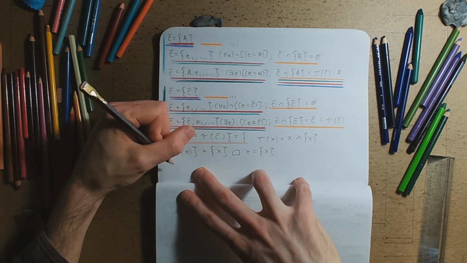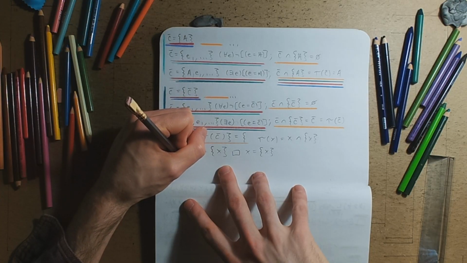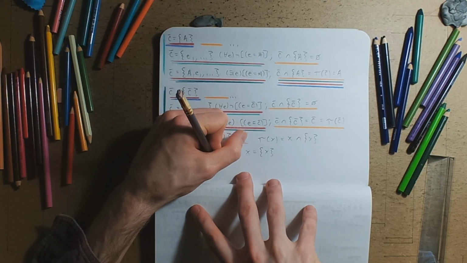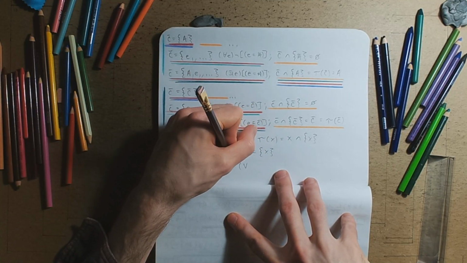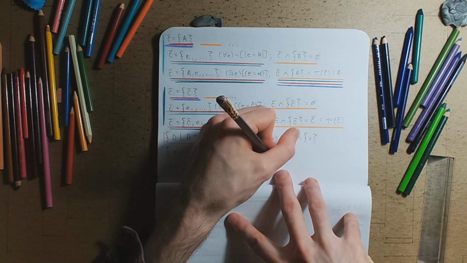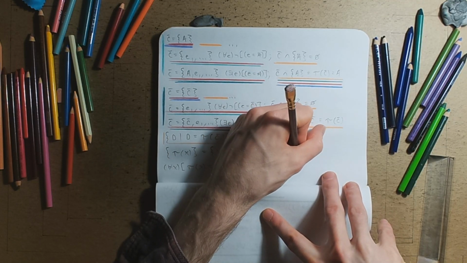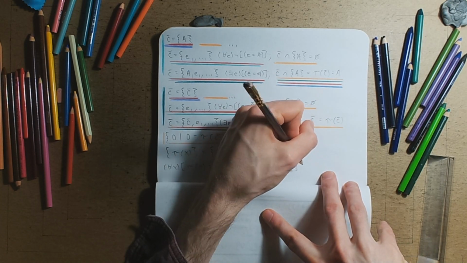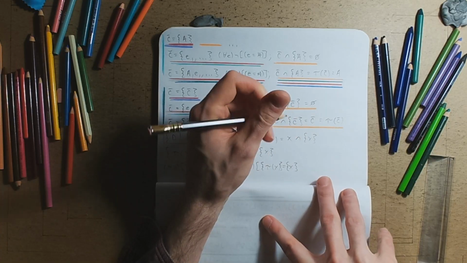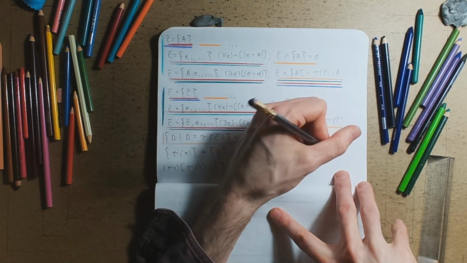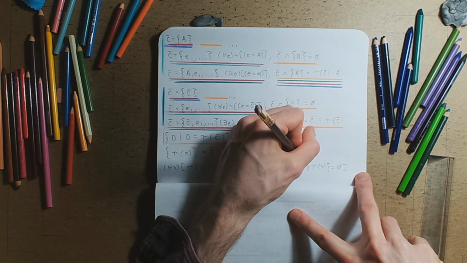If I said for all x, tau of x is equal to x, let's put another term in there, another possible recourse. For all x, the set containing tau of x is equal to x. Rather, the set containing its elements tau of x is equal to the set containing its elements x, or the set containing its elements tau of x is equal to the empty set. Okay.